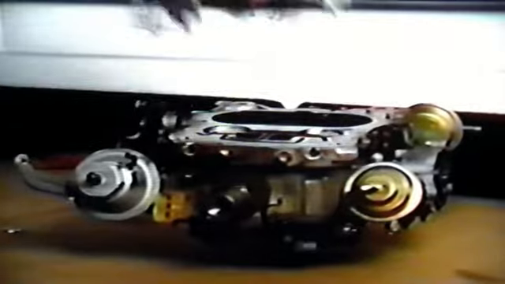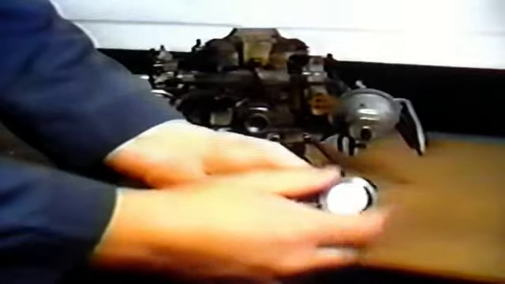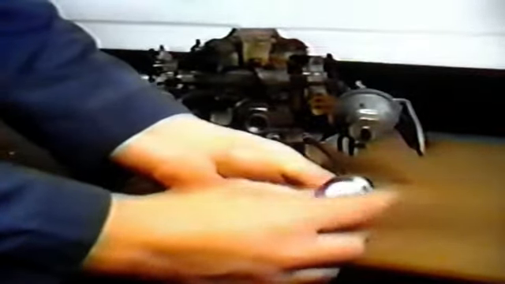Now that you have access to the mixture screws, you want to see where they're set. This may have been done at the factory or by the last person to work on the car. To check the setting, turn the screw in until it's lightly seated, counting the turns as you go. As you can see, this screw gives 3 turns until it's seated.